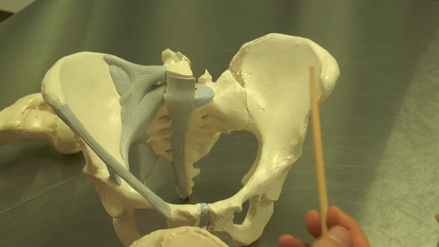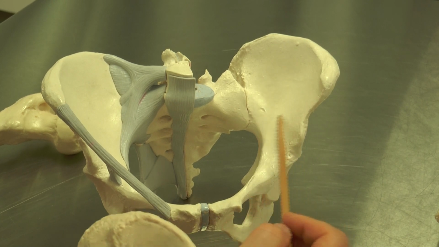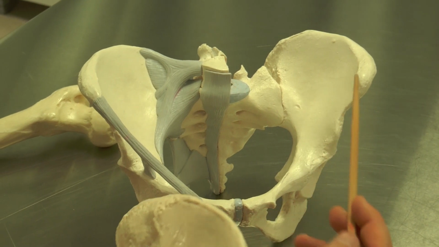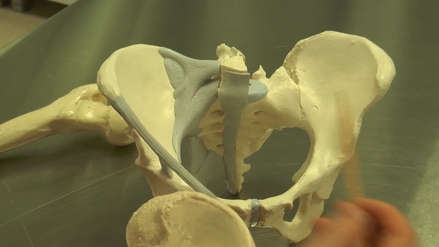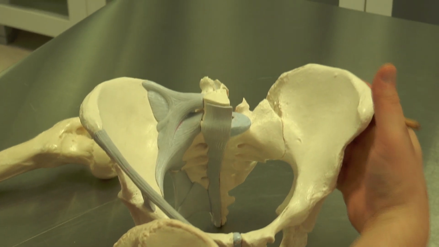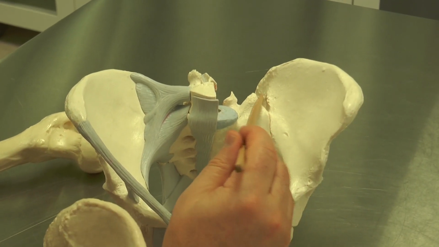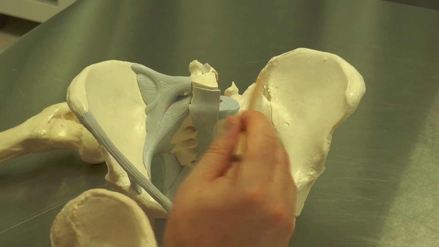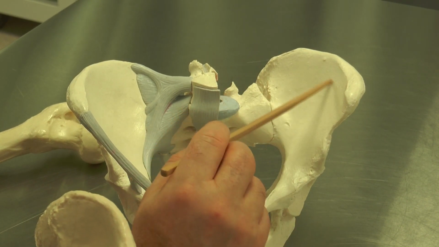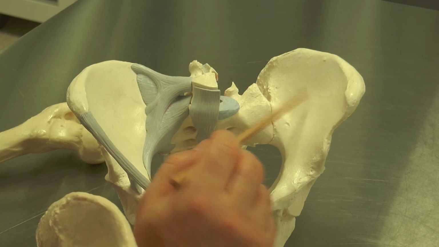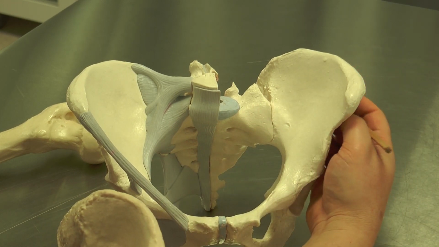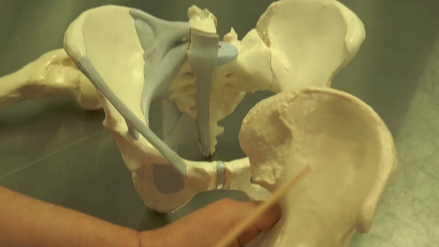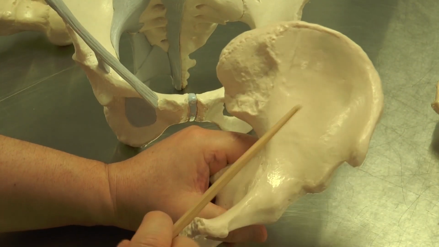So this is the iliac fossa of the ala. This is one surface. At the back we have the gluteal surface, and on the posterior medial side we have the sacropelvic surface. So we have the sacropelvic surface, the iliac surface or iliac fossa, and at the back the gluteal surface. We have three surfaces of the ilium: 1, 2, and 3.